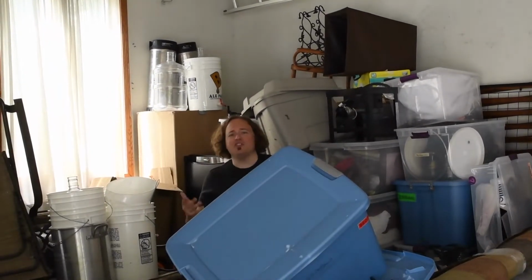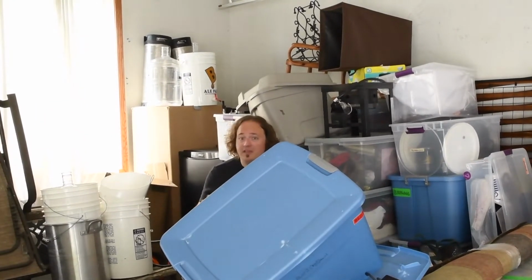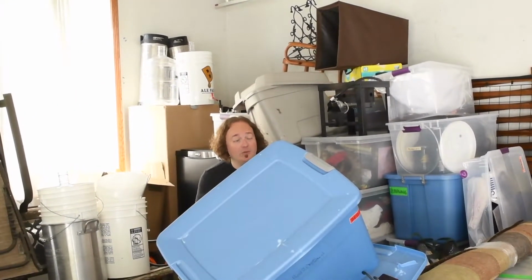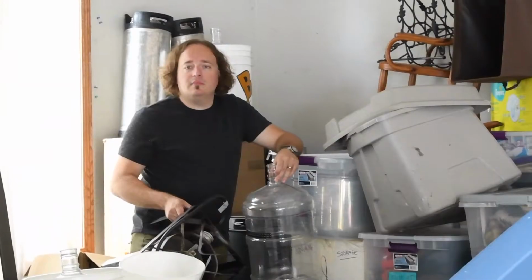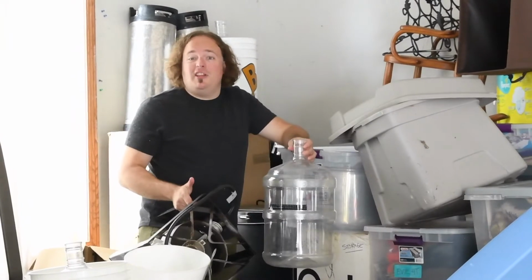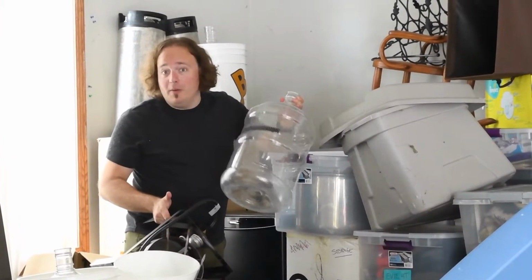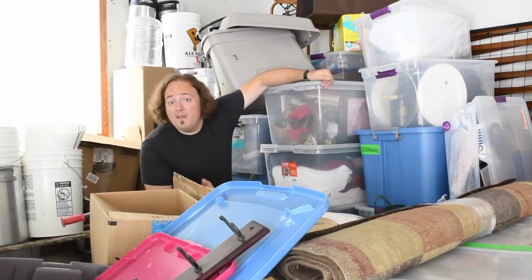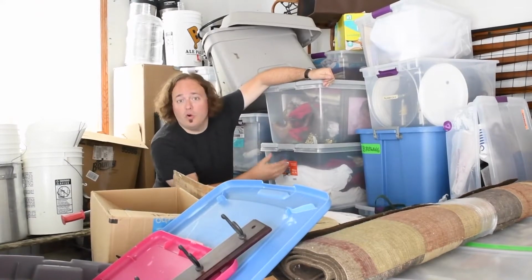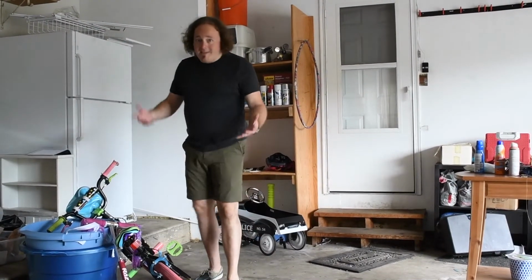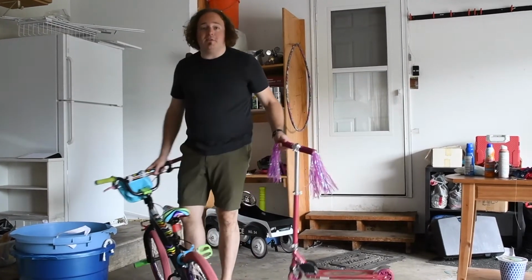Something I noticed about this garage is that the stuff that I need to access is totally different than the things that my wife needs to access, which is still different than the stuff that my kids need to access. When I come in here, I'm usually looking for landscaping stuff, tools, maybe some homebrewing equipment. When my wife is in here, she's probably looking for seasonal decorations and wardrobe. My kids, on the other hand, are usually looking for their bikes, toys, or art supplies.